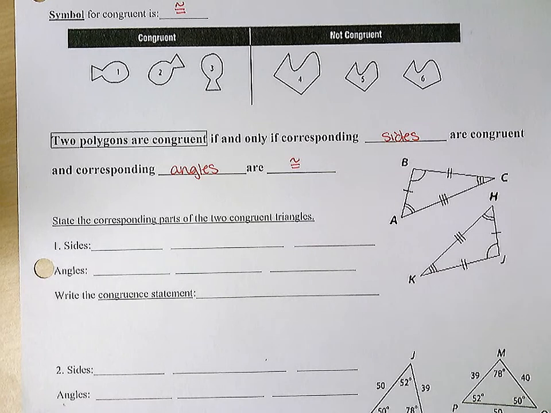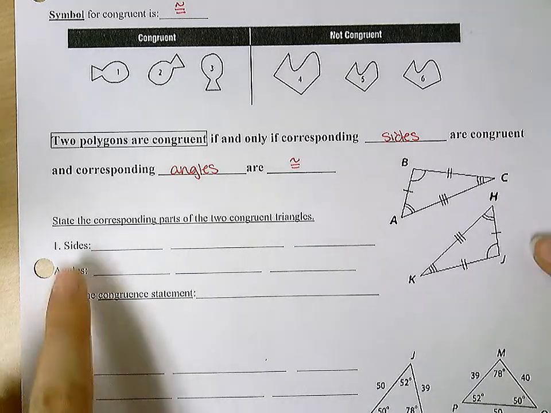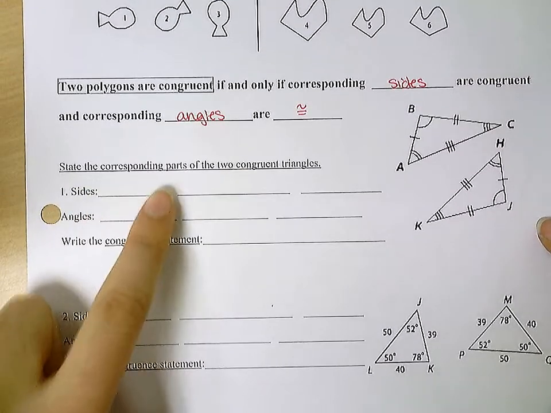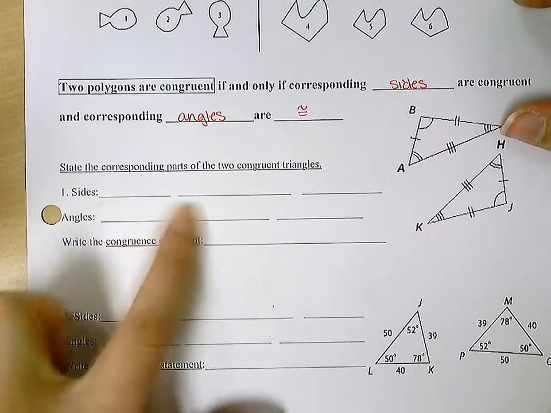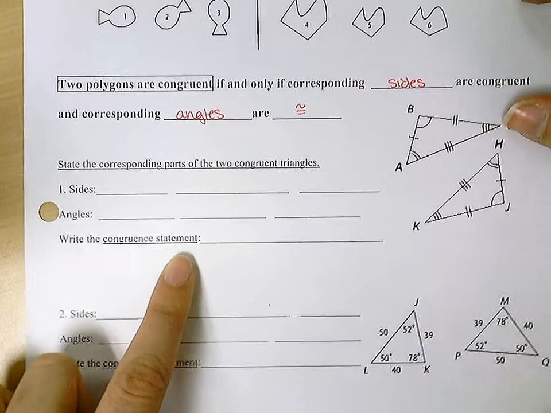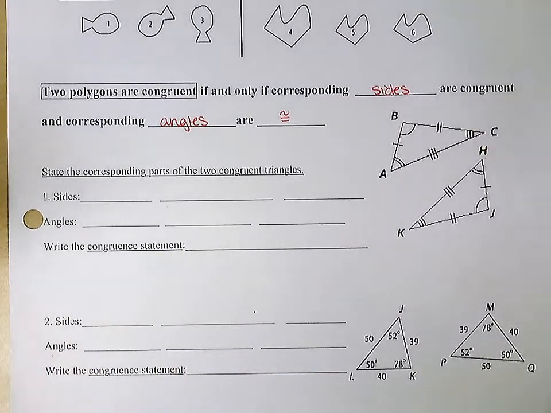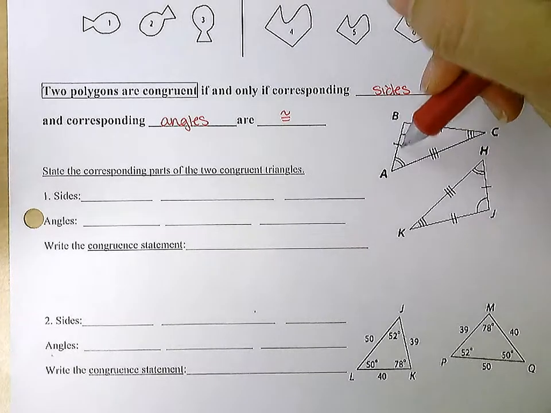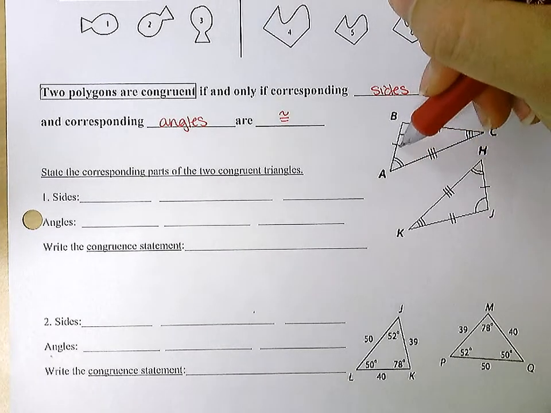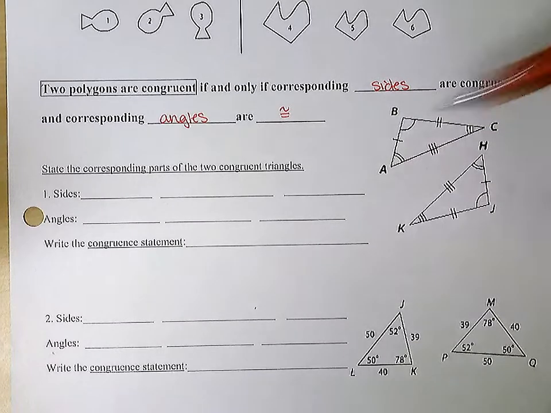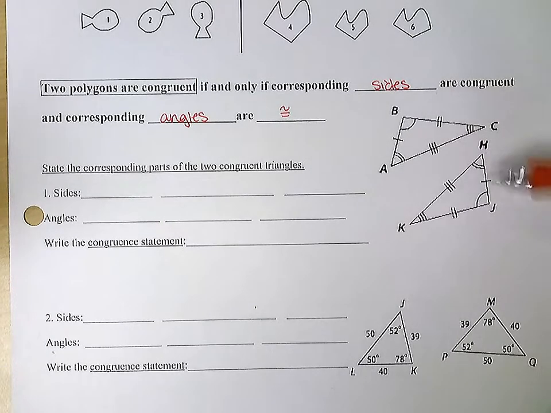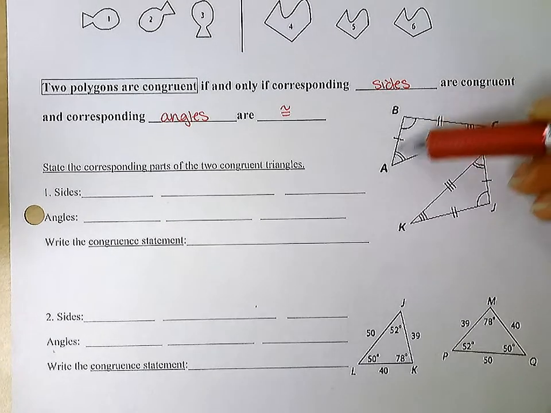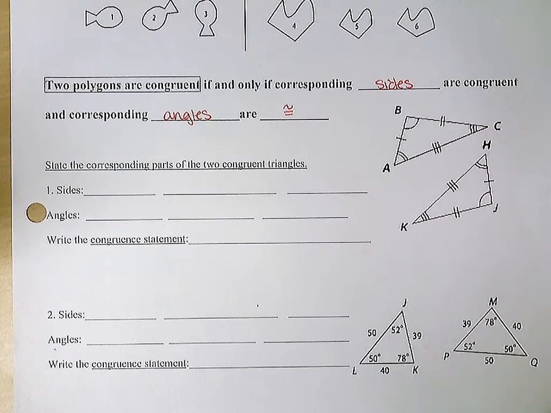Okay, so we're going to label our corresponding parts in these different figures here. So we're going to state the corresponding parts of the two congruent triangles. So these two here. So we're going to do our sides, then our angles, then we're going to write our congruent statement. Now with my triangles here and my sides, okay, side AB has one dash mark in it. Okay, I need to look for the side in this triangle that has one dash mark in it. That would be HJ. Those two sides then would have to be congruent.